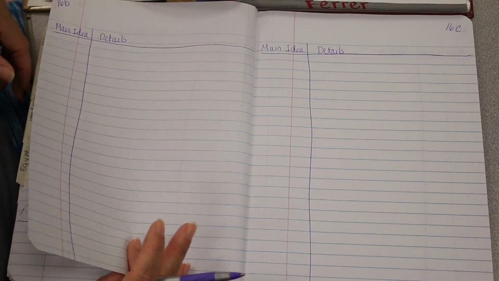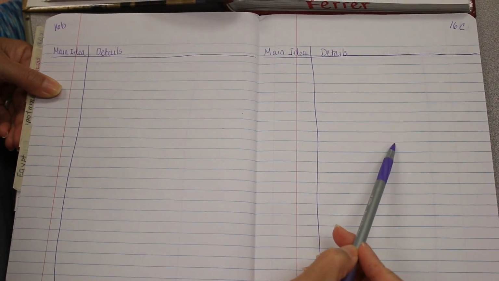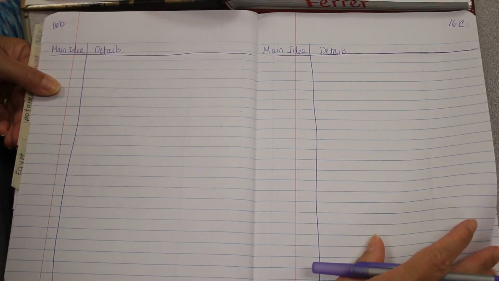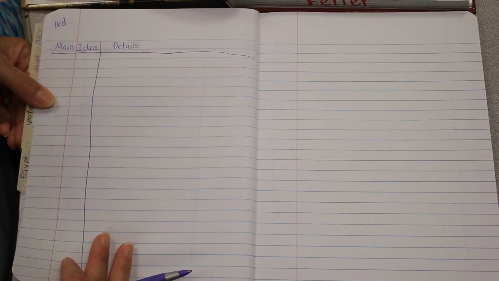On the next page, go ahead and set up 16B, 16C, and 16D. Pause now and get those done.